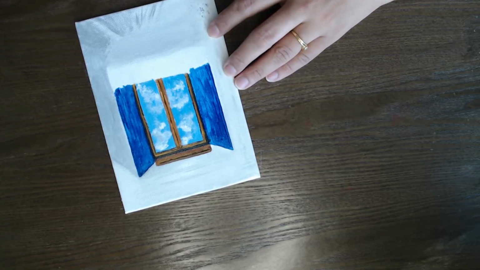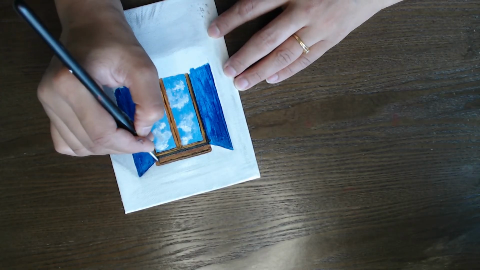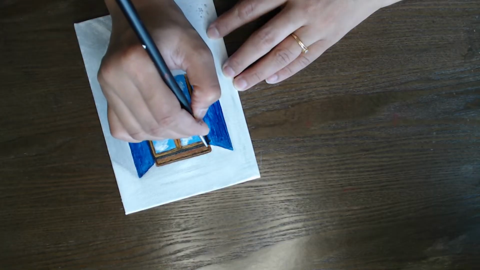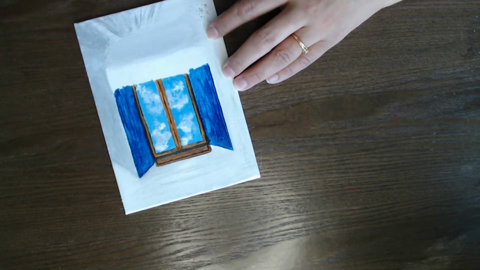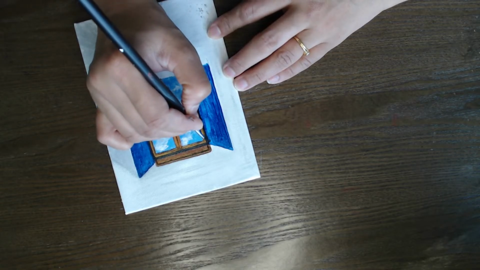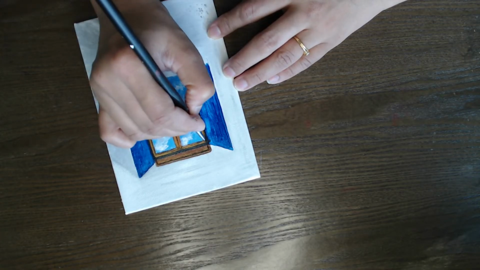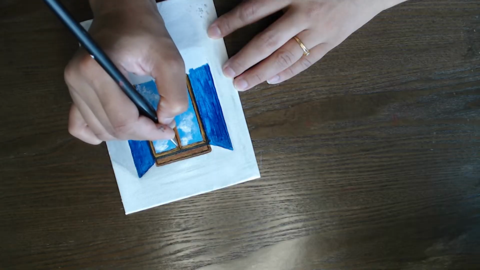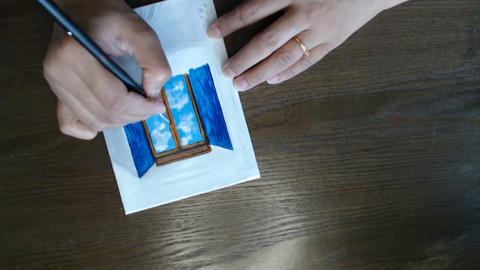I'm just giving a few details to this window, adding some lines to make it look a little more detailed. Okay, so this line was already added.